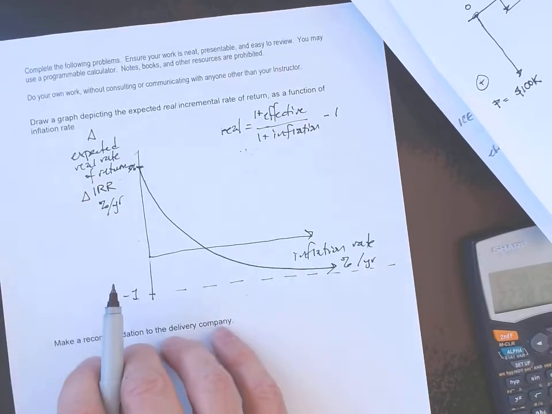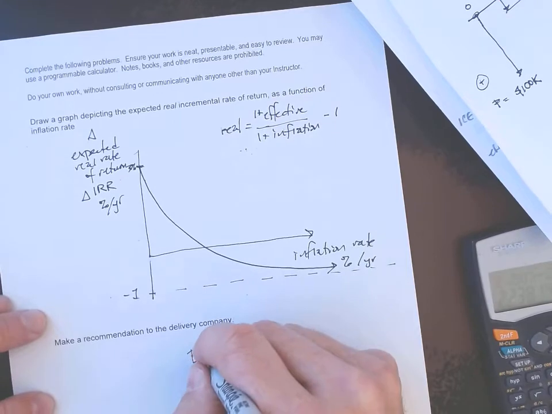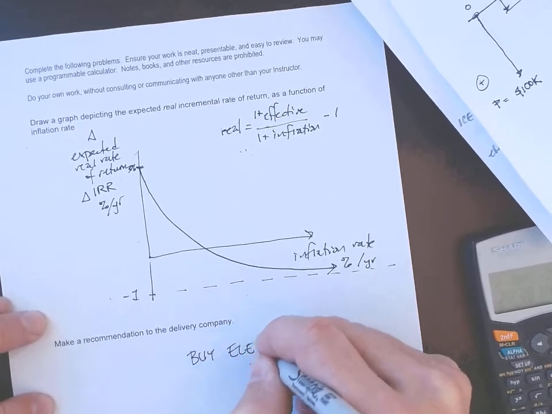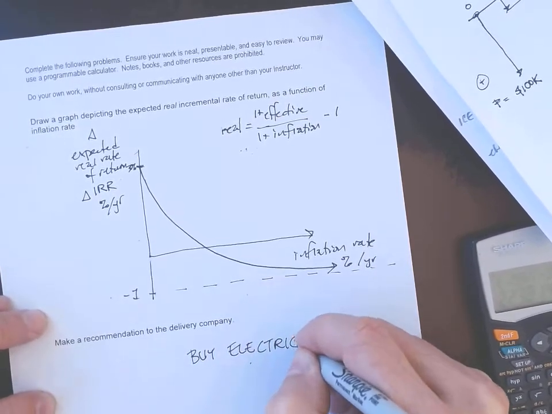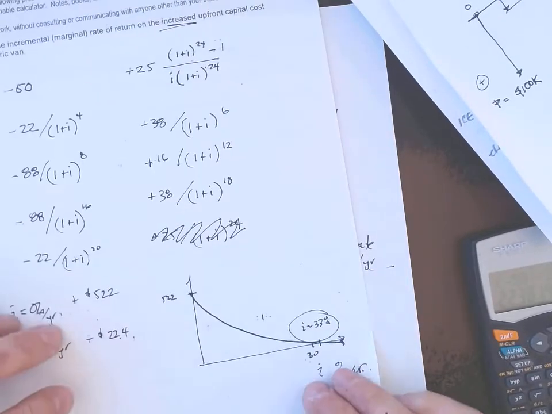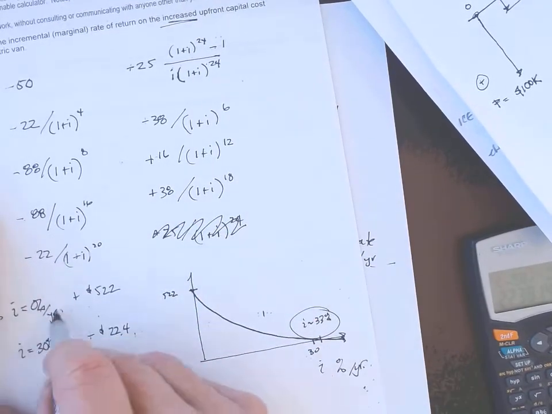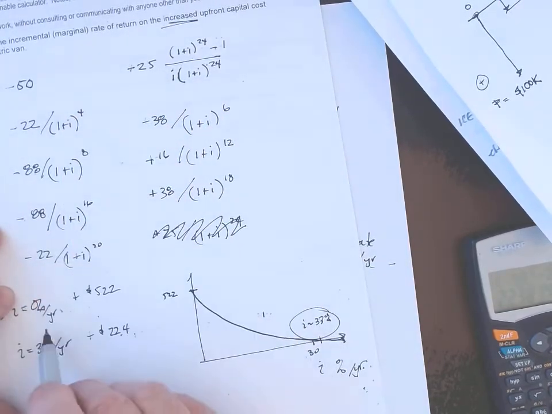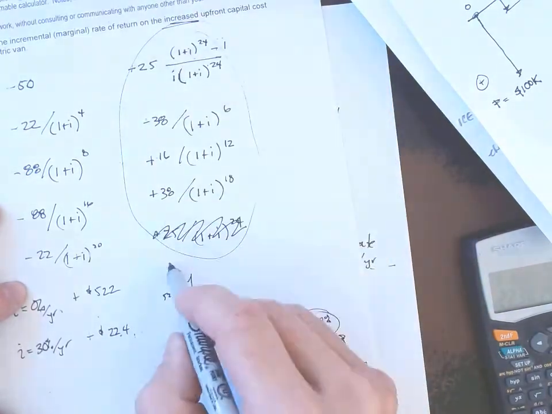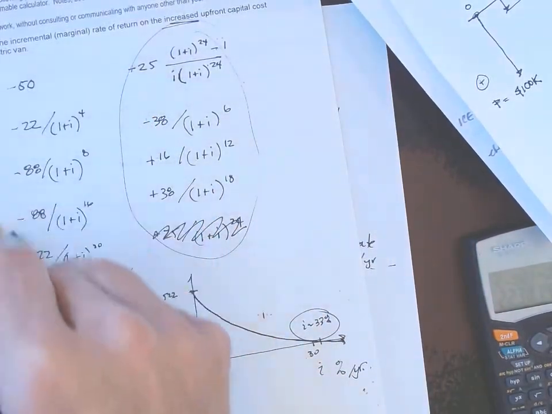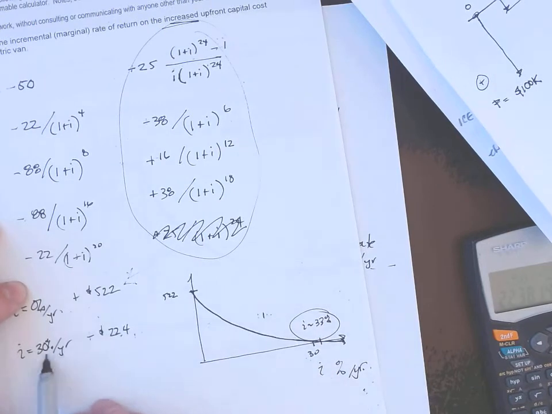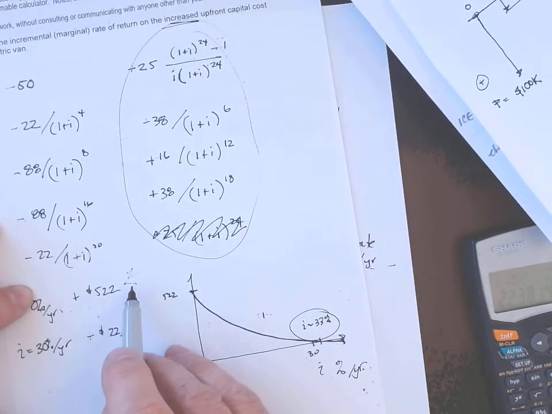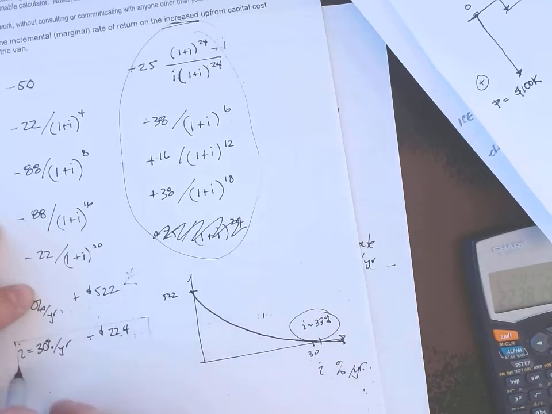Make a recommendation to the delivery company. I say, in this example, with these hypothetical made-up numbers, you buy electric. Because when we guessed that the interest rate, the internal rate of return, was 0, these benefits way outweighed these costs. Now that doesn't tell us what the internal rate of return is. It's not likely to be 0.